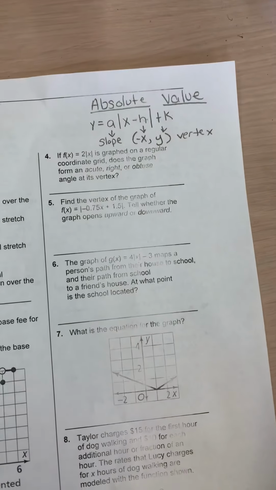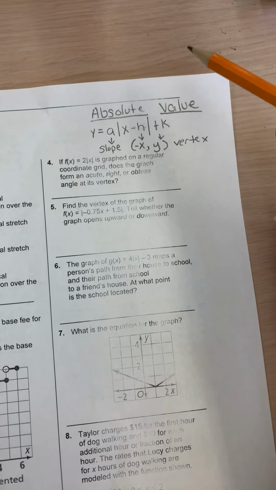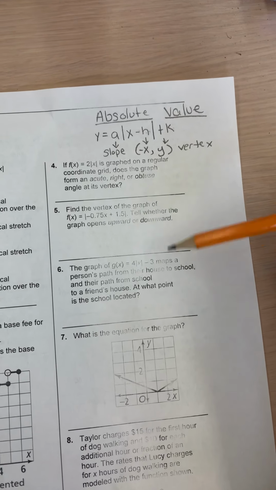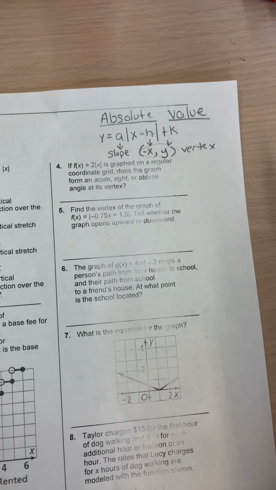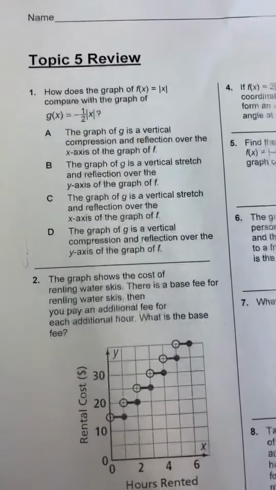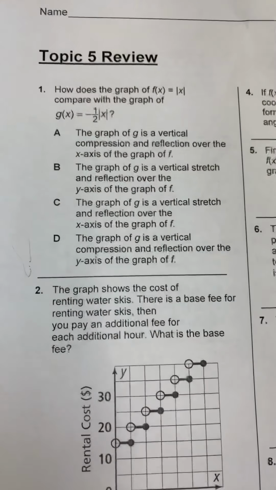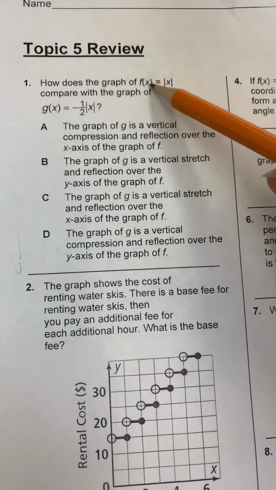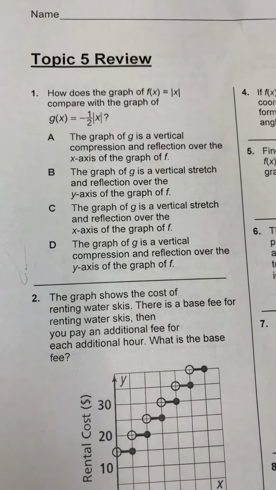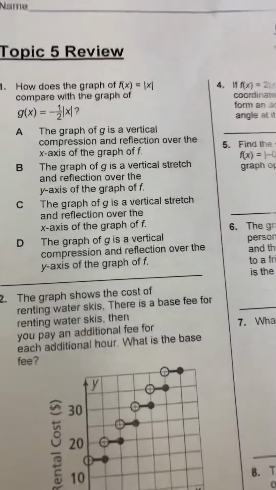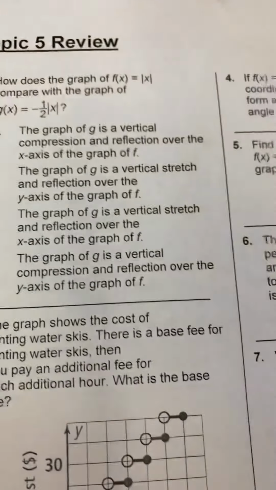And if we add something at the end, it's gonna make it go up. If we subtract something at the end, it makes it go down. So that actually gives you where the vertex of the equation is going to be. Okay. For this first one, how does the graph of f of x equals the absolute value of x compare with the graph of g of x equals negative 1/2 the absolute value of x?